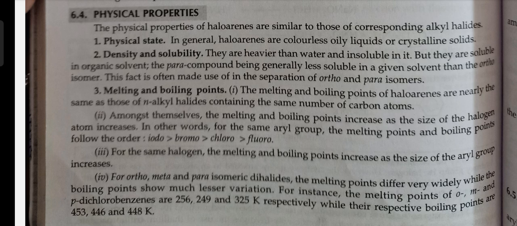Physical properties. The physical properties of haloarenes are similar to those of corresponding alkyl halides. Number 1. Physical state. In general, haloarenes are colorless, oily, liquid or crystalline solid. Number 2. Density and solubility.